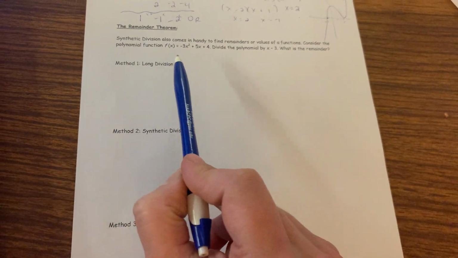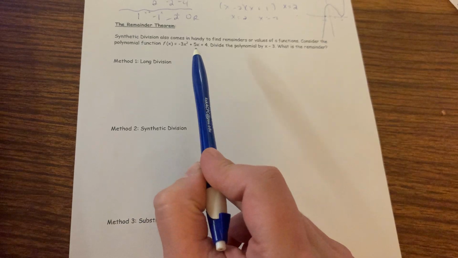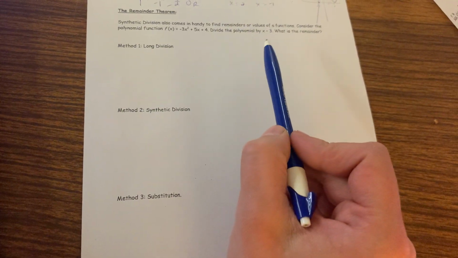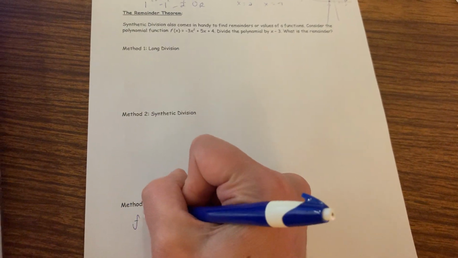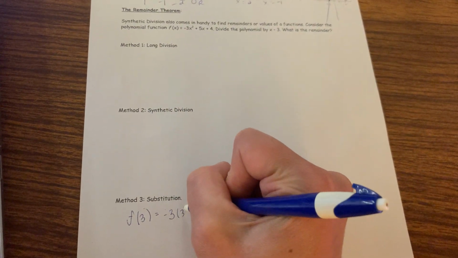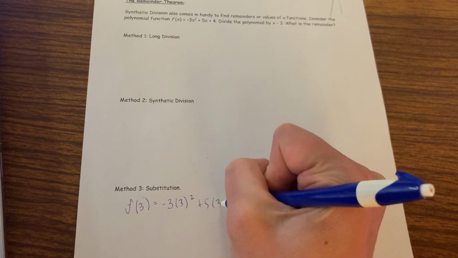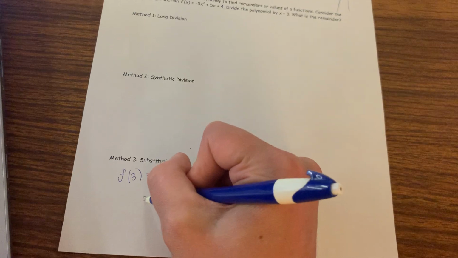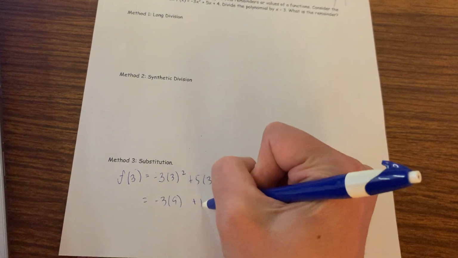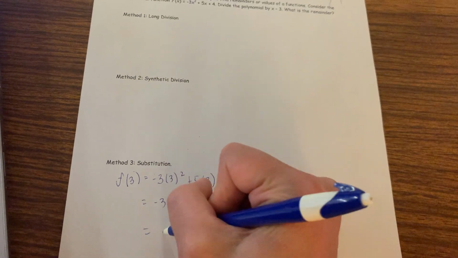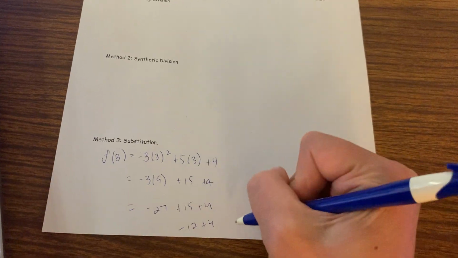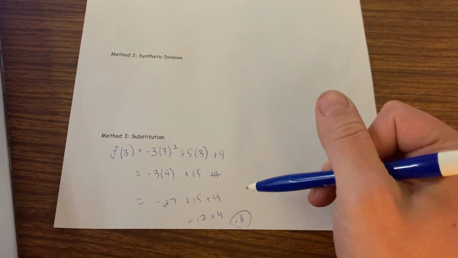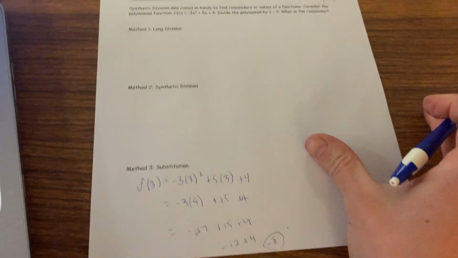So let's look here. I have a function f of x equals -3x squared plus 5x plus 4. It says the polynomial that it's going to be divided by is x minus 3. What's the remainder? Well, if I substitute in +3, because that would be the solution, into -3x squared plus 5x plus 4, I'm going to get -27 plus 15 plus 4, -12 plus 4. I'm going to get -8. So my remainder should be -8. So substitution is remainders. Remainders is substitution.